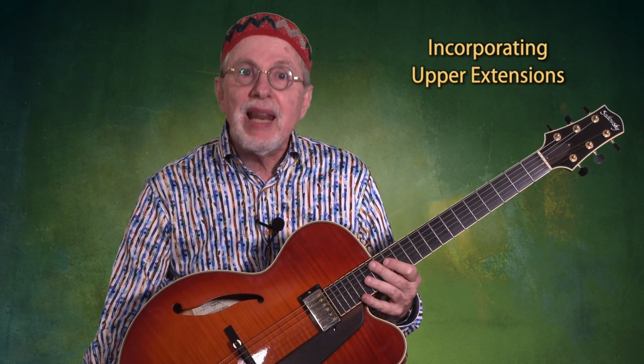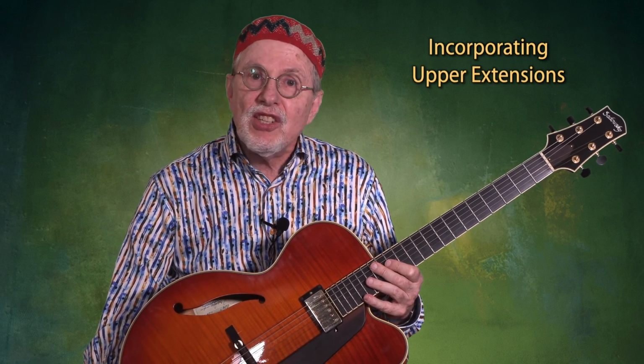I'm going to use the first inversion of the C7 chord to show you how to incorporate upper extensions in each type of drop voicing. In a nutshell, we want to keep each drop voicing as a 4-part chord. And in order to incorporate any available extensions, we need to replace either the root or the 5th, or both of them with the extensions.